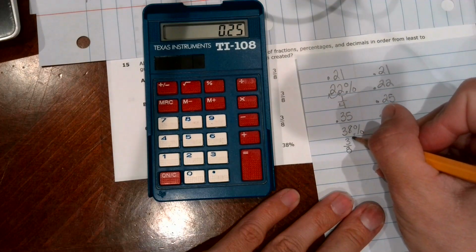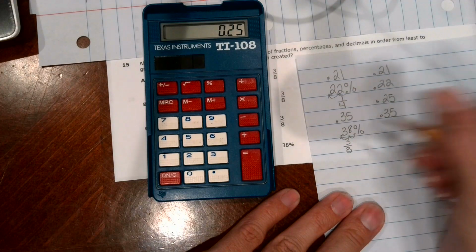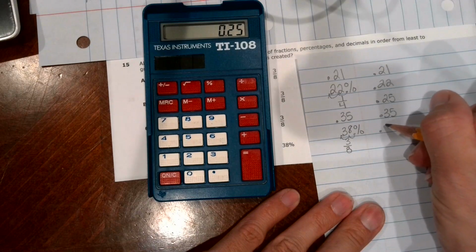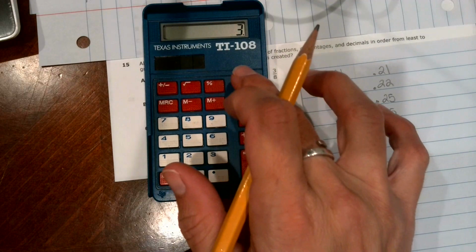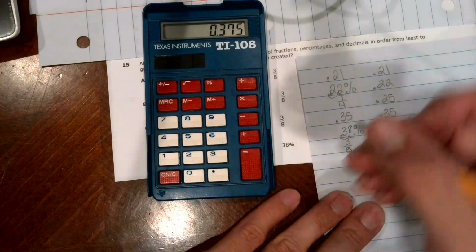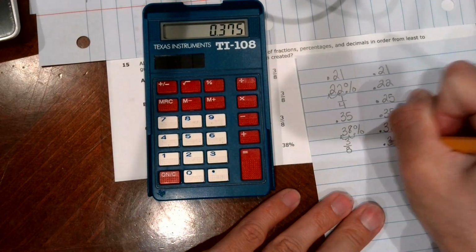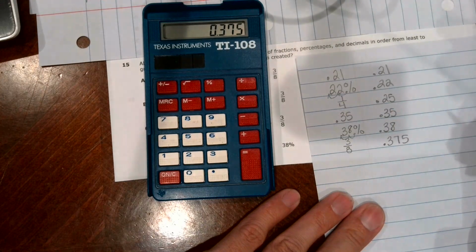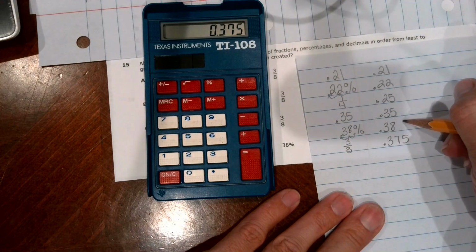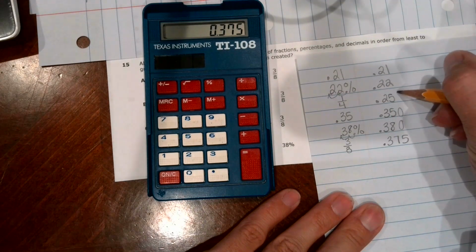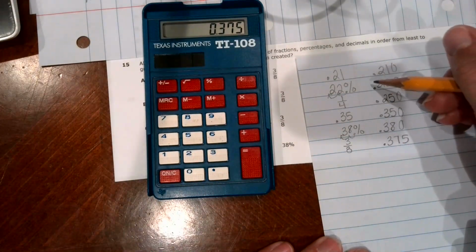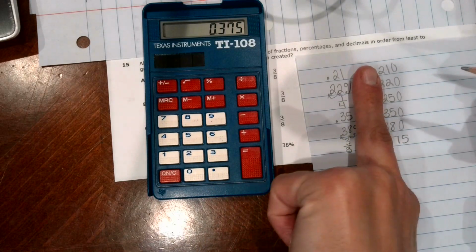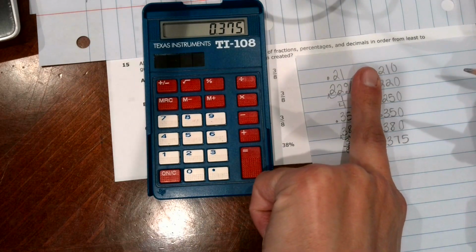38%, add the decimal to the end, move it 2 places to the left, 38 hundredths, and then 3 divided by 8 is 375 thousandths. I tell my students to make these all go to the same place value, and then there's no whole numbers, so we can pretend like those decimals don't exist here.